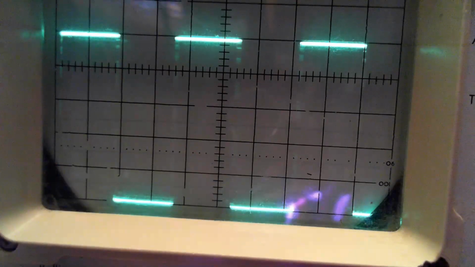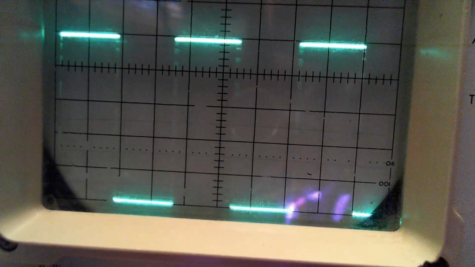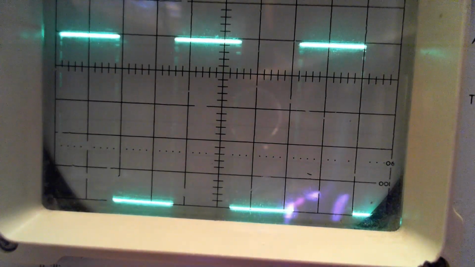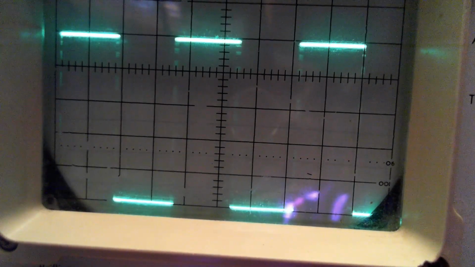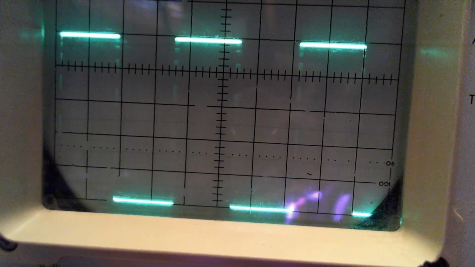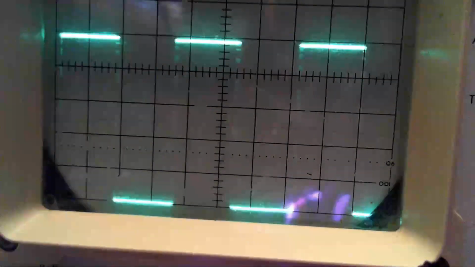Now it doesn't look right on the camera because of the parallax. It looks too low. We're still a little bit too high. There.